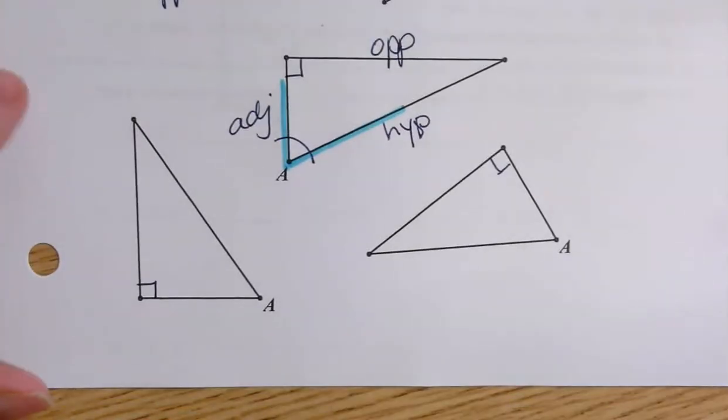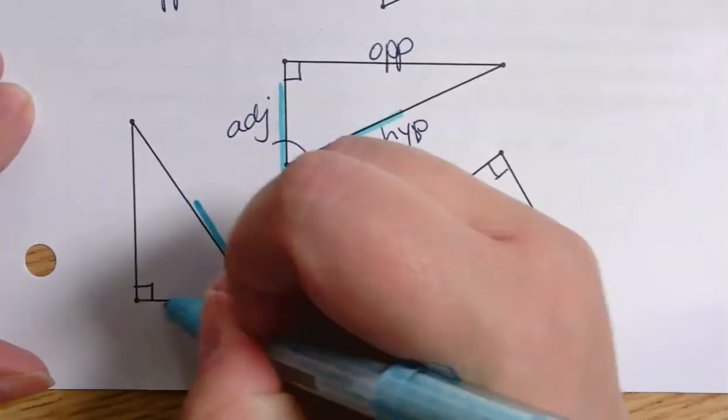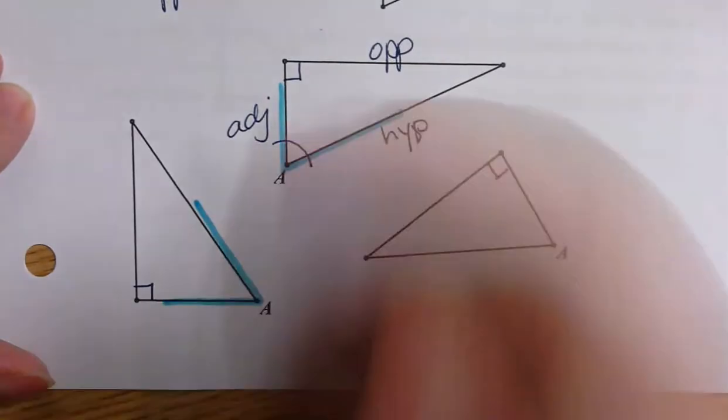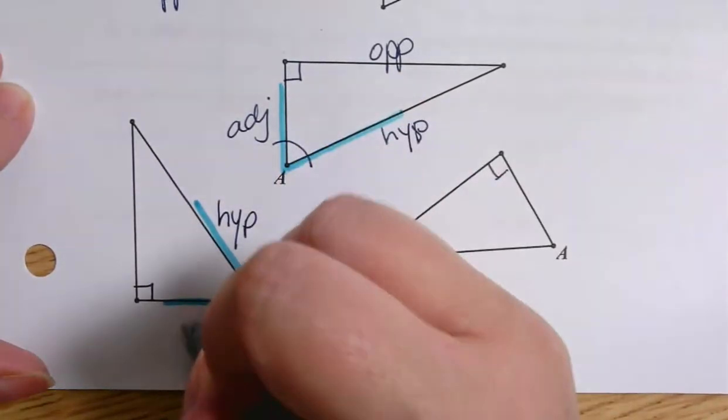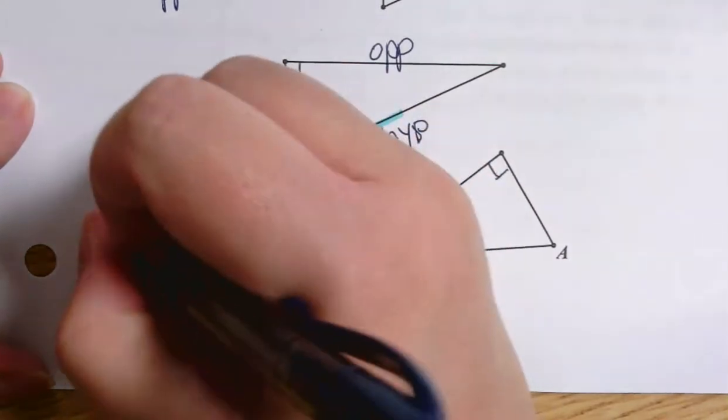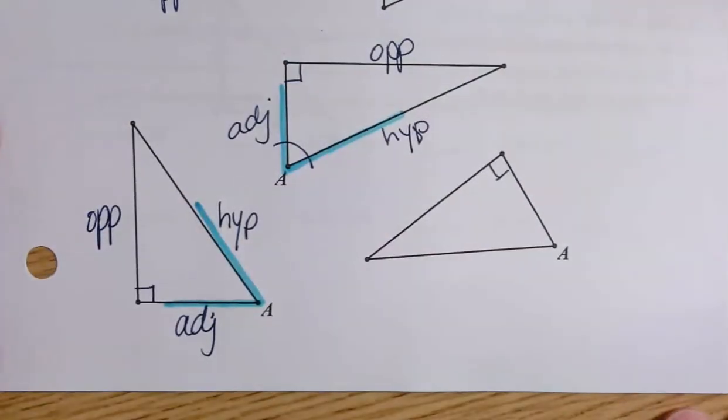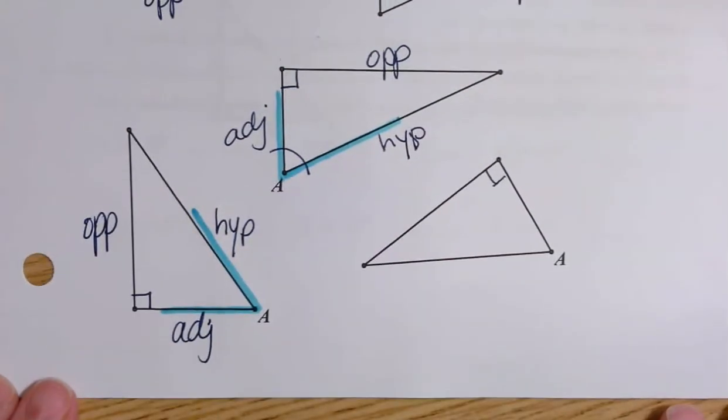Next, we have two sides of angle A. This is the hypotenuse. This is the adjacent. And this is the opposite. I see some people making corrections. Make sure you're checking as I'm doing this.